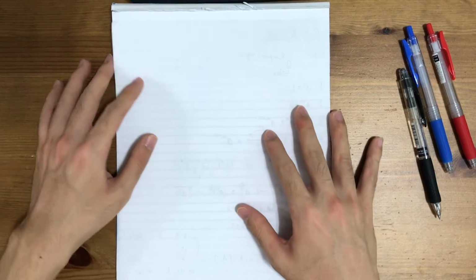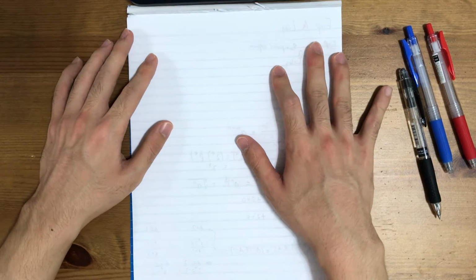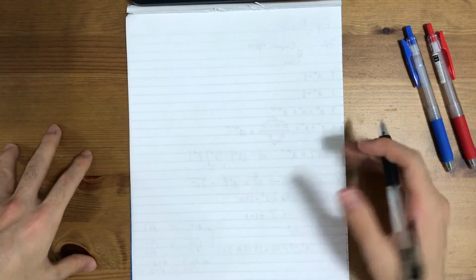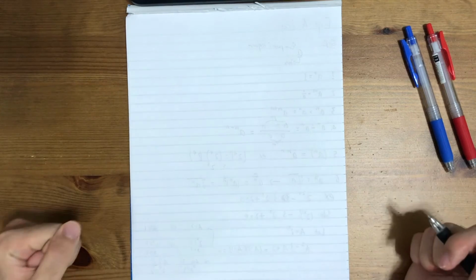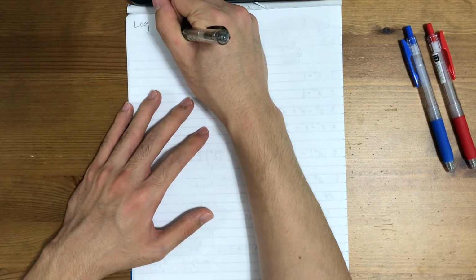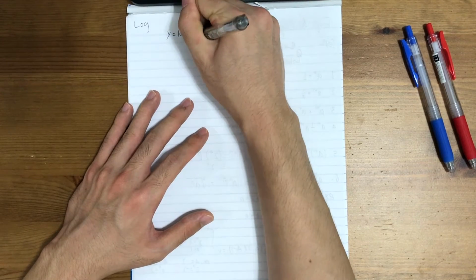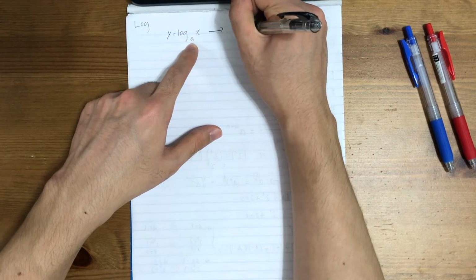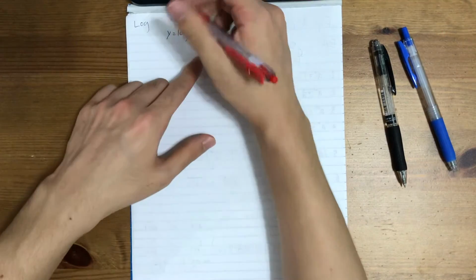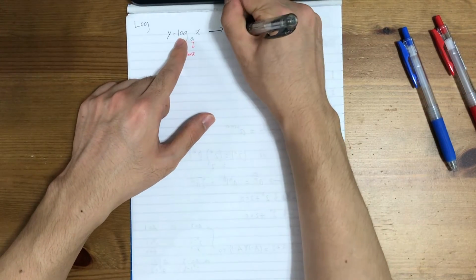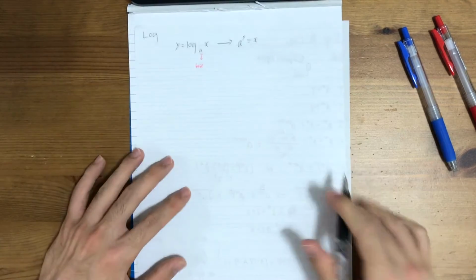Now let's move on to log. I'm going to talk about this in the functions chapter, but please note that log and exponential are in a real inverse function relationship. But before that, let's understand what log is. So log, we can write it as this, and this we can write as an exponential as well.